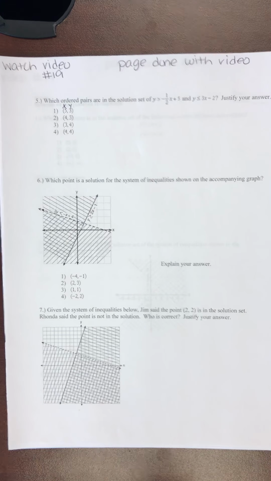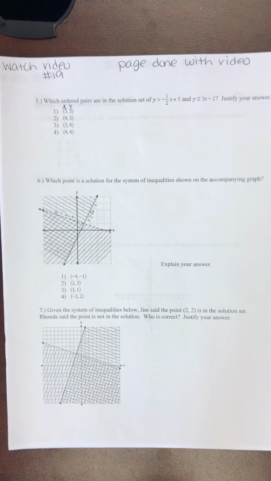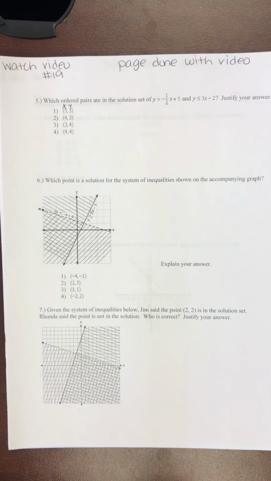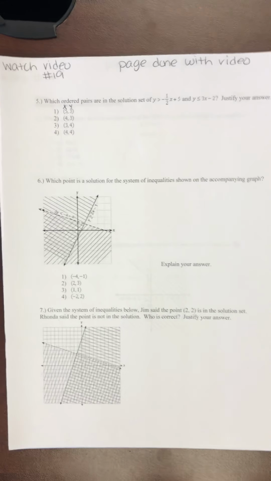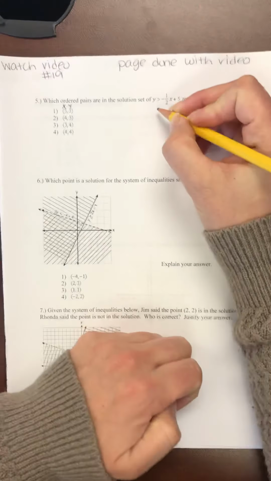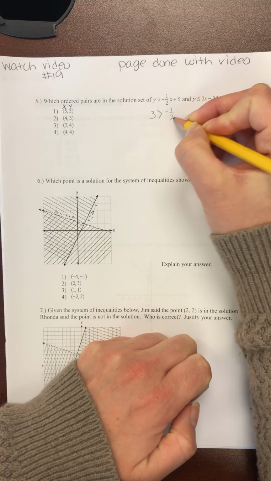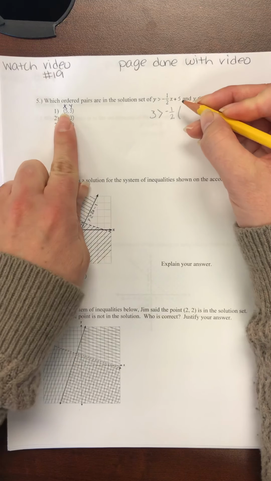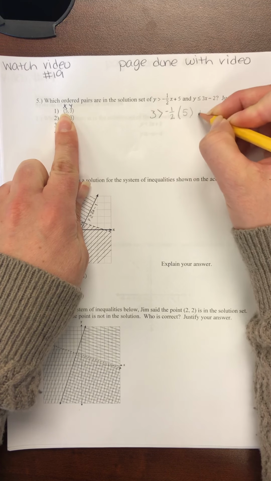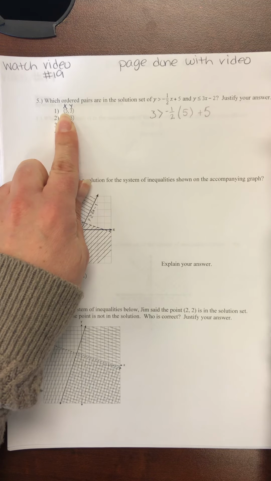I'm going to use a pencil for this so that I can erase. Where the x is, I'll be putting in a 5, and where the y is, I'll be putting in a 3. So in my first inequality, I have y, 3, is greater than -1/2 times x. X in this point is 5, and then plus 5.